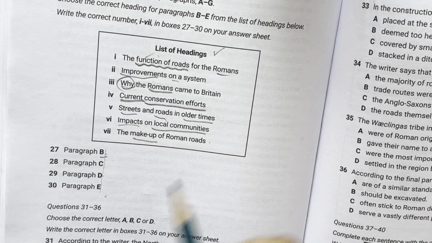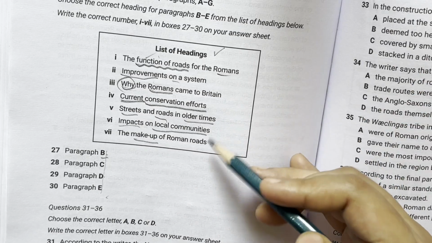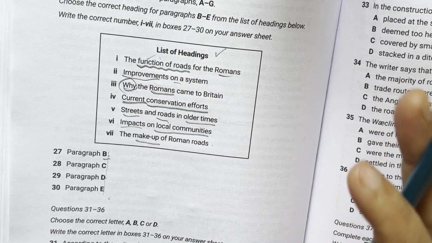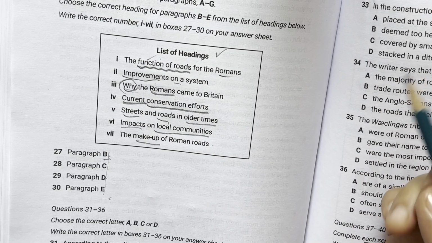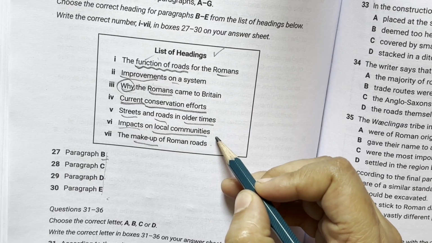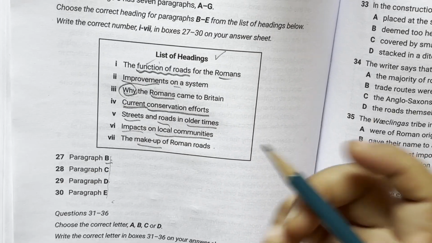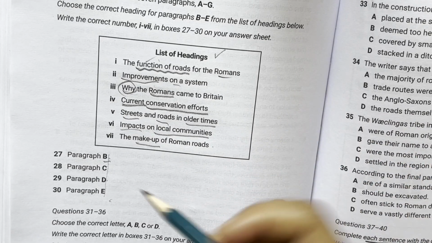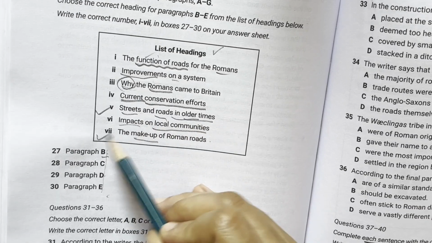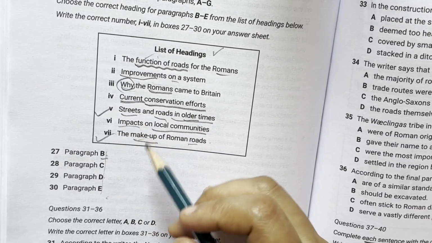Now, once you've read and understood the headings, you have to see if there are any 2 headings which look similar to each other. If you see such a thing, you have to read those headings again and try to find differences between them. For example, you may say streets and roads in older times and makeup of Roman roads look slightly similar to each other.